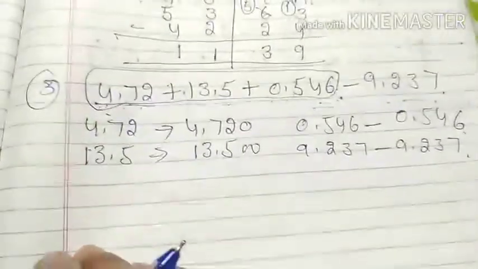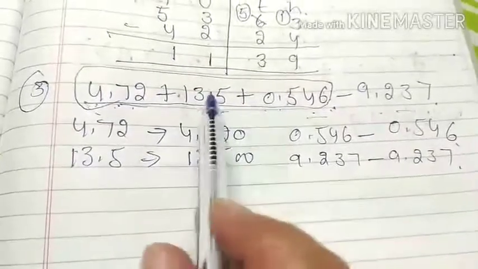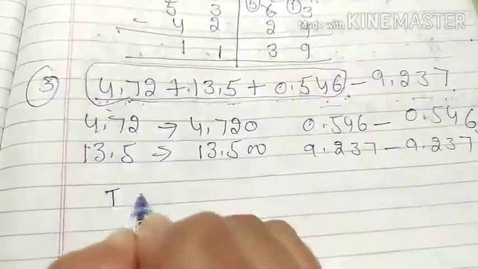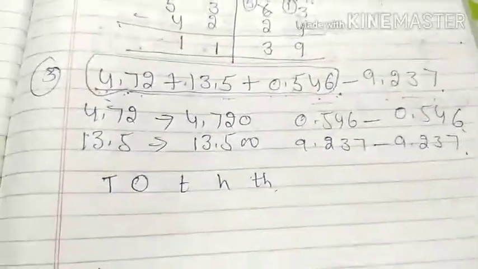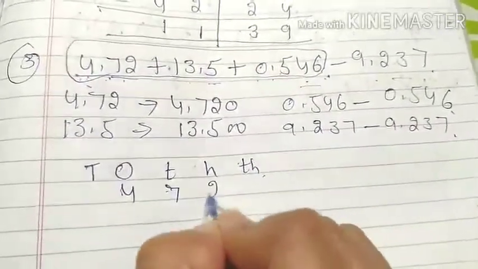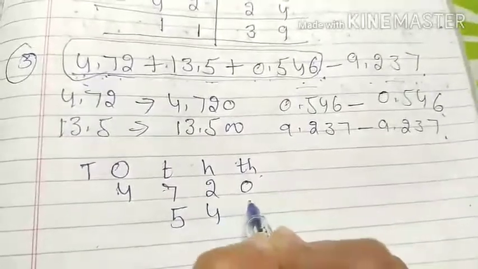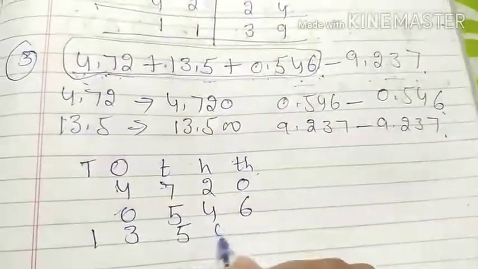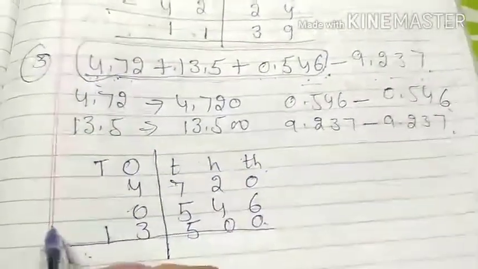Now I go with the addition first. I write the same positions. These are the 3 numbers, with tens, ones, and after the decimal 3 places: tenths, hundredths and thousandths. Now we arrange the addition numbers only: 4.720, then 0.546, and 13.500, and make a line in place of the decimal. Now I have to add these 3 numbers.